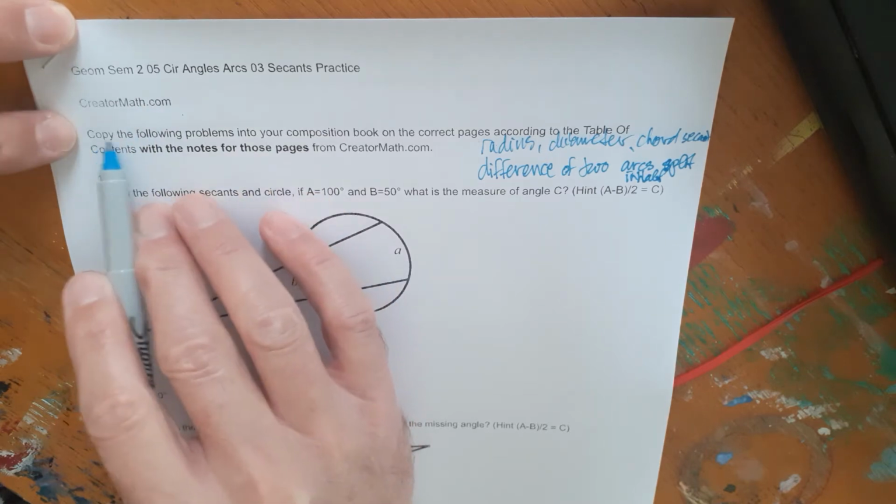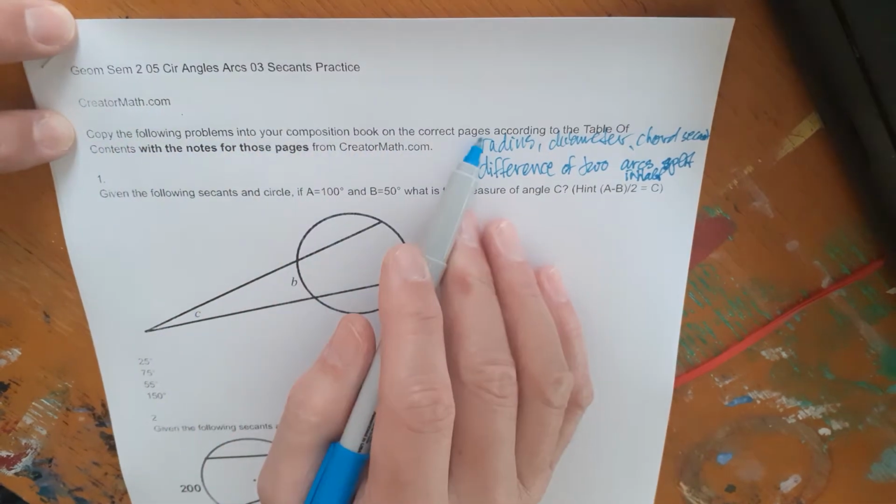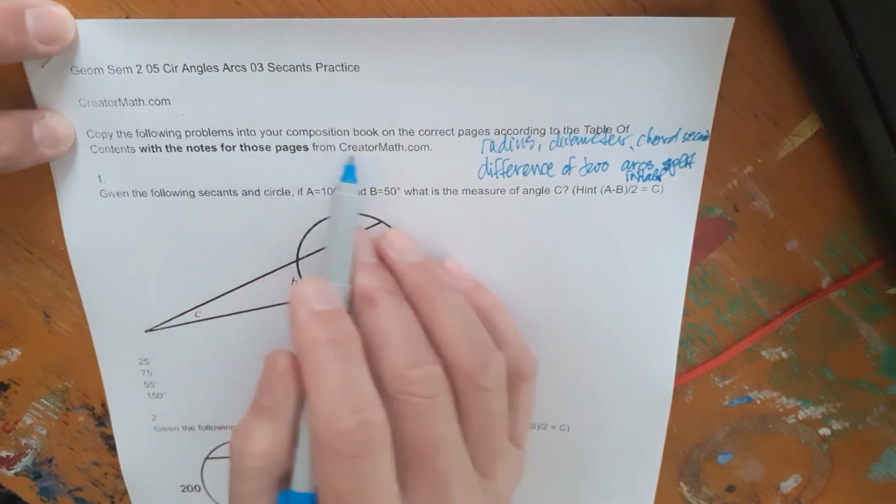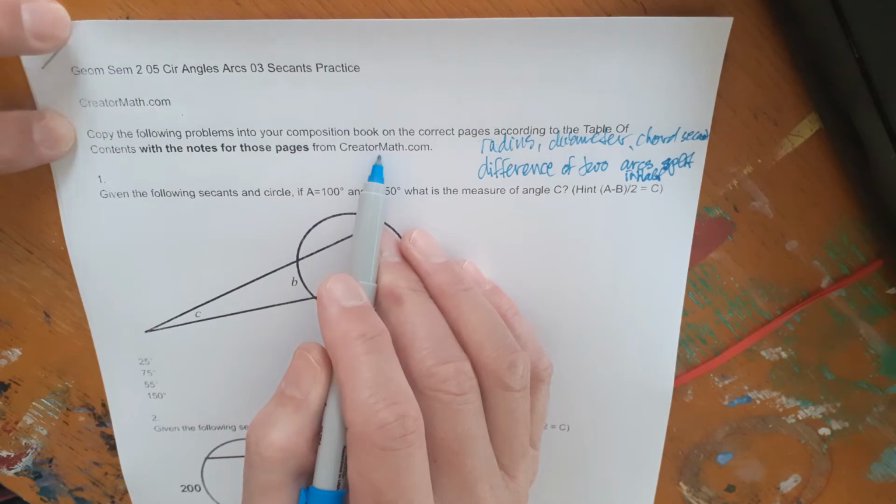Here are the directions. Copy the following problems into your composition book on the correct pages according to the table of contents with the notes for those pages. Don't forget that's in a separate file on creatormath.com under the Geometry tab under the table of contents listing for this title.